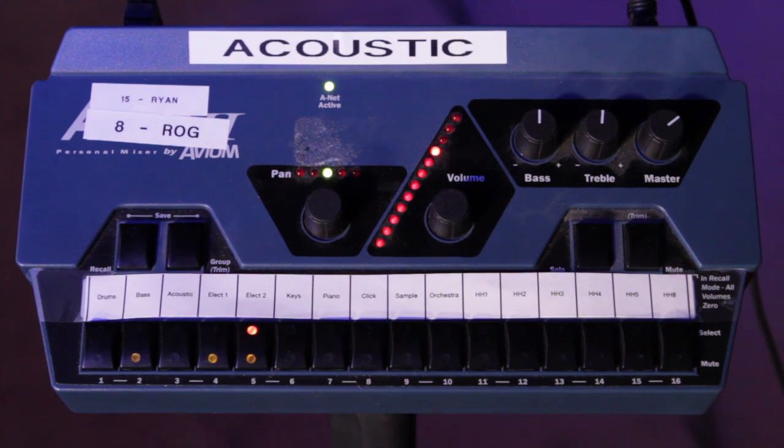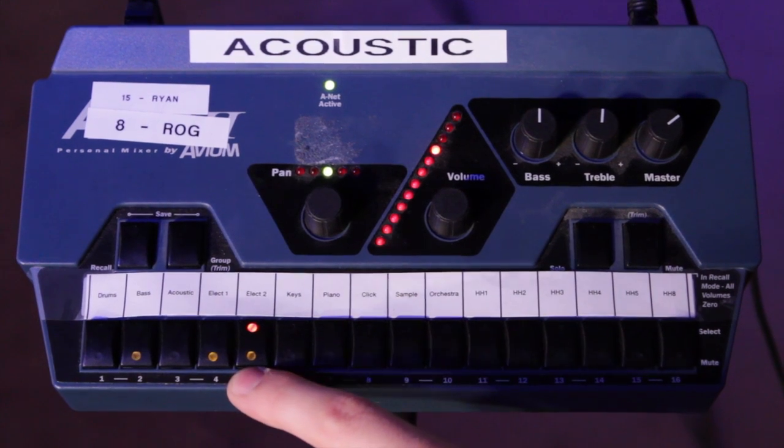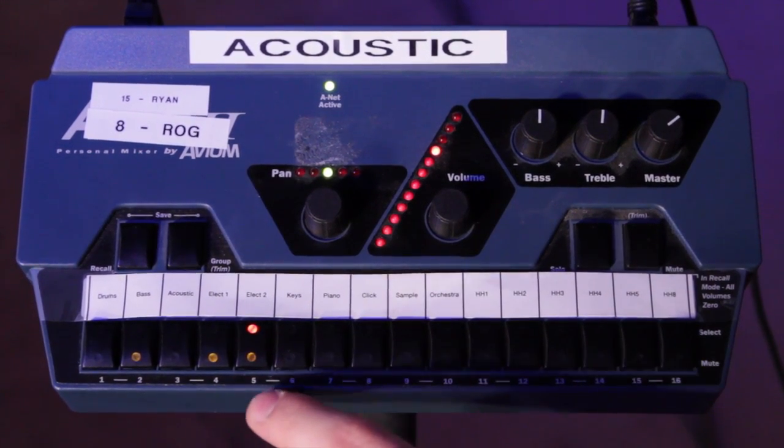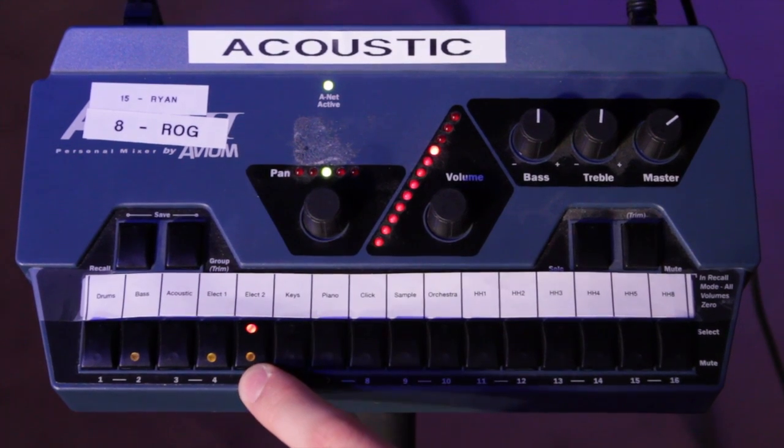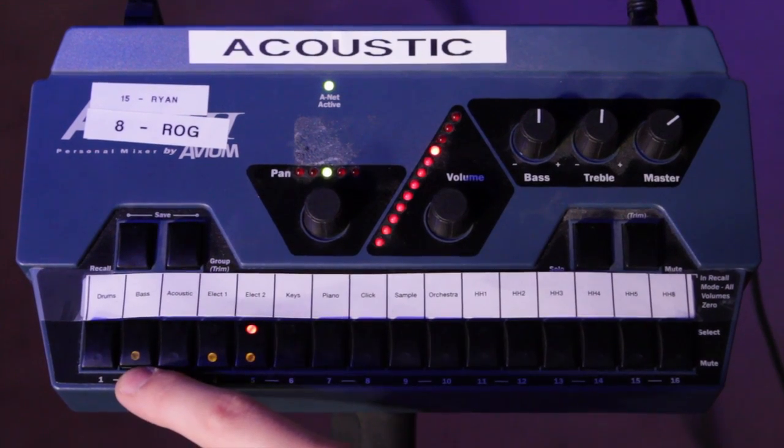And I hope you can see, it's kind of hard to see, but there should be a little yellow LED underneath that. You see that? And that indicates that it's muted. And you can see that these two right now are muted, and the bass should be muted as well.